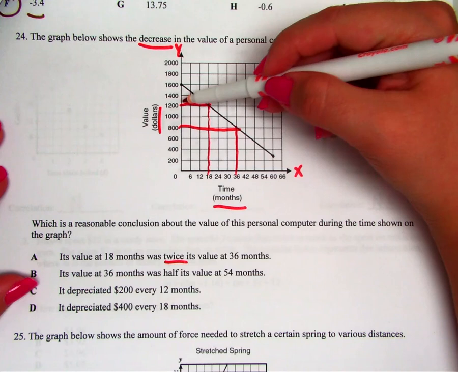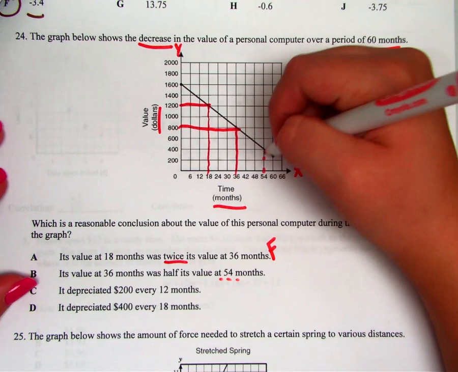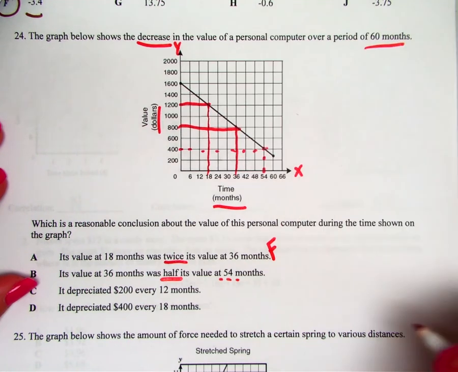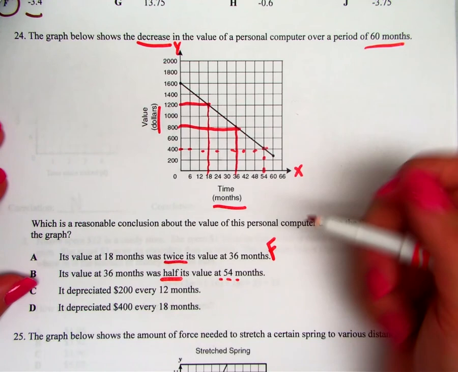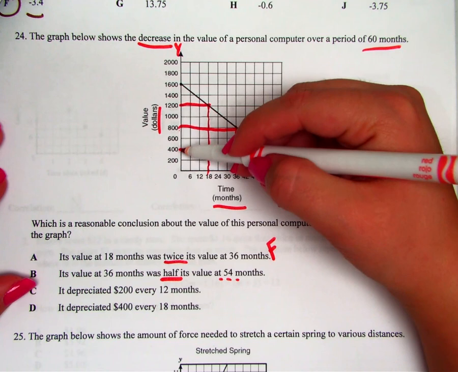The next one talks about 54 months. Now I'm going to use dashed lines so I don't get confused. So 36 was 800, but it says that it was half. So they have it flipped around. They're saying that 800 is half of 400, which is not true. It's the other way around.